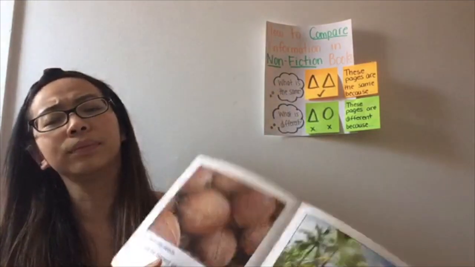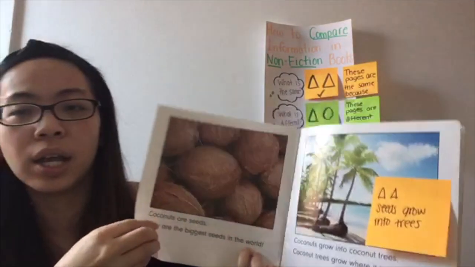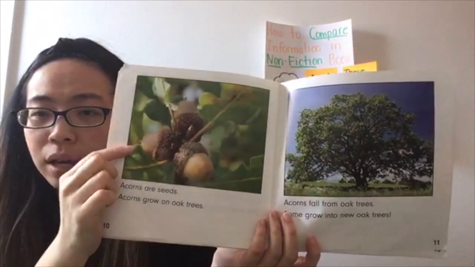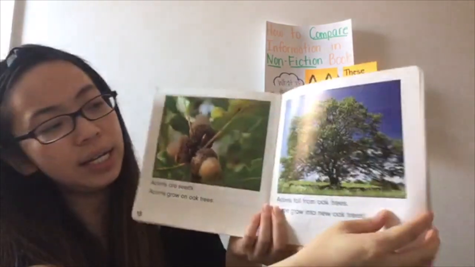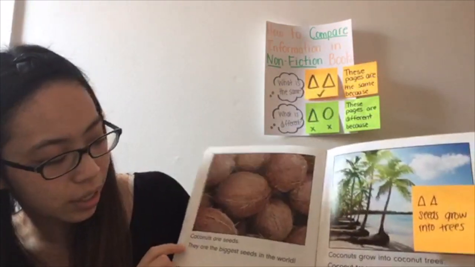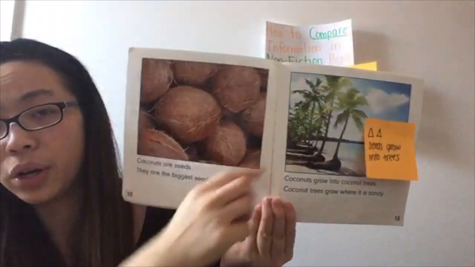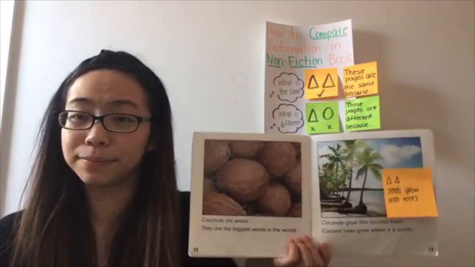But there's also another question we need to ask, which is, what is different between these pages? What is something that you notice? Remember, these are acorns that grow into oak trees, and coconuts, it says they're the biggest seeds that grow into coconut trees. So what is something that's different?